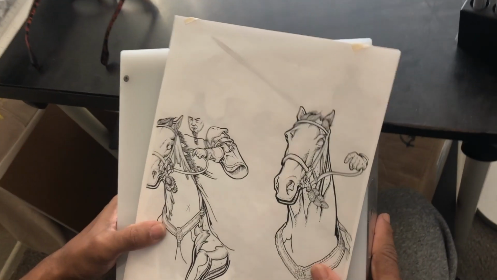But I'm here, and you have to pardon my desk because I lost my lights, and it's just been chaotic here. But I'm still getting some work done.